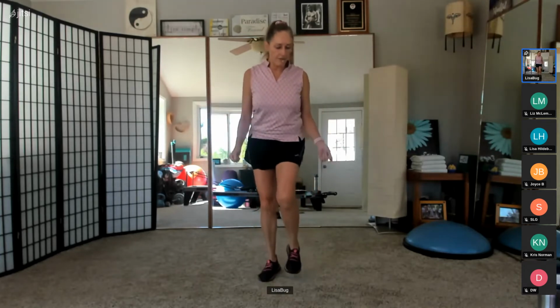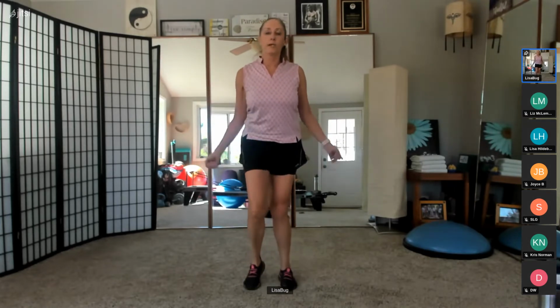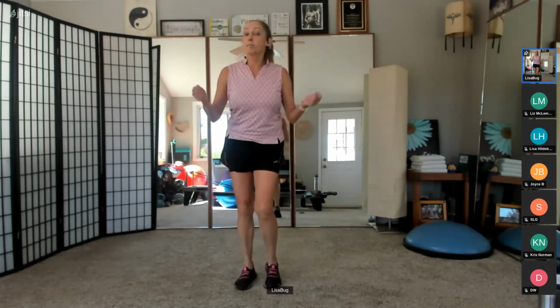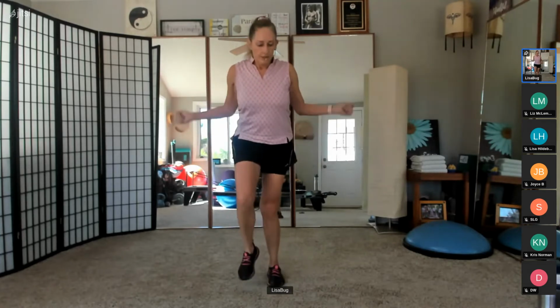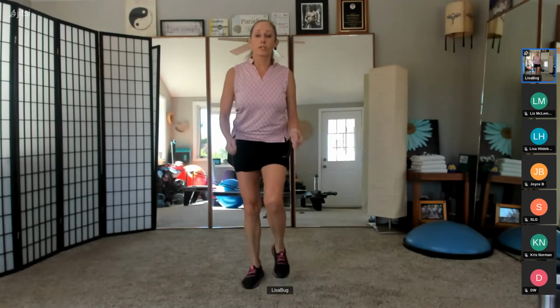Just checking in with my Fitbit. I'm 127. I'm definitely a couple beats above my zone. I think that was because I was doing that little prancing. So I'm going to keep it down lower. And breathe. Circling. 30 seconds this direction. Rotate.